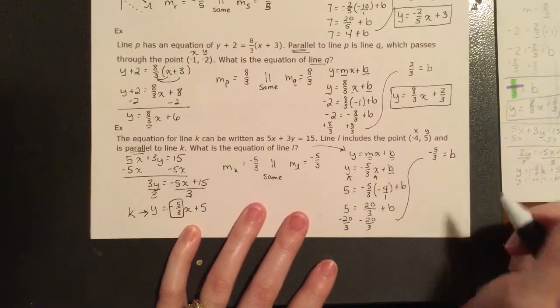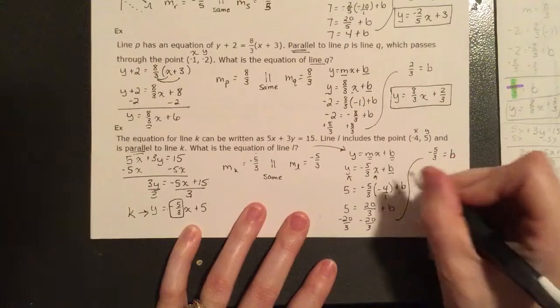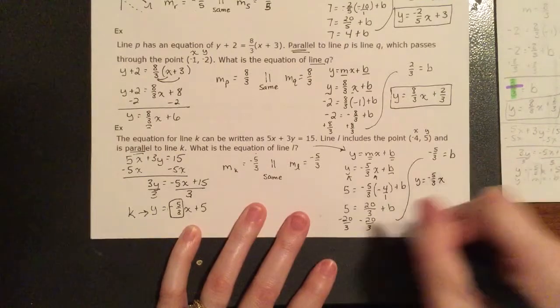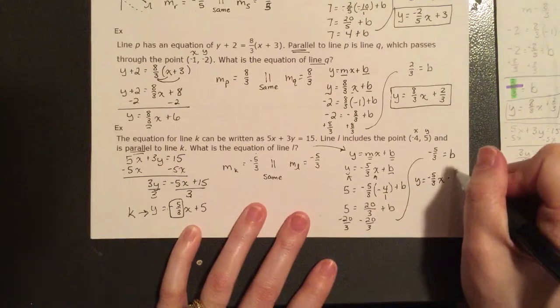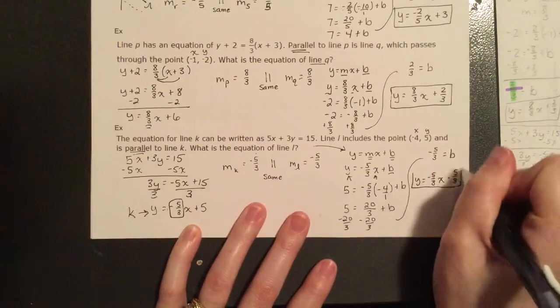-5/3. So they want, what is the equation of line L? Y is equal to, slope is going to be the same, the -5/3 x, and then b we found just happened to be the same and to be -5/3.